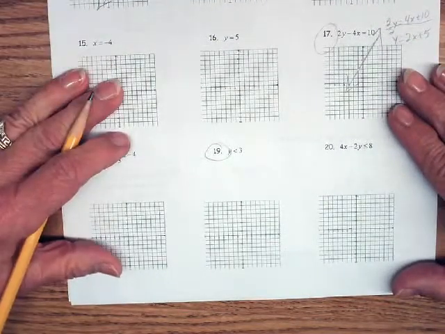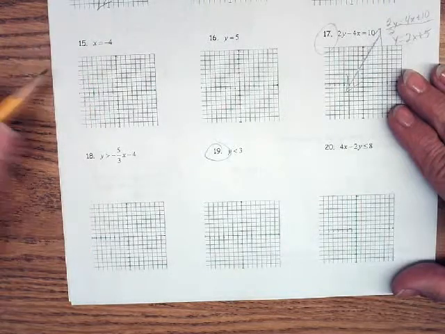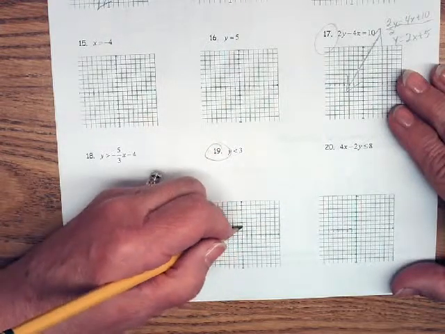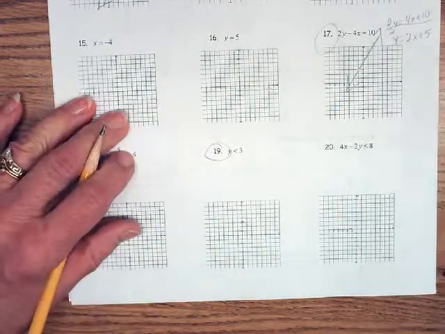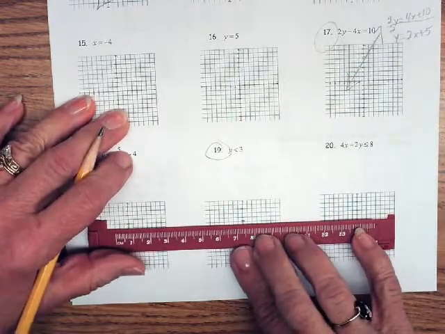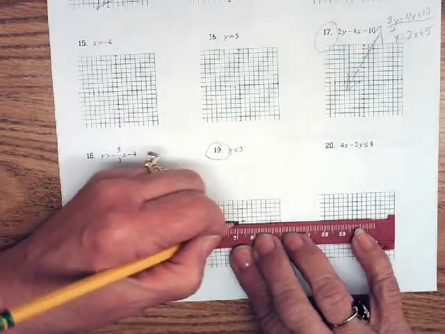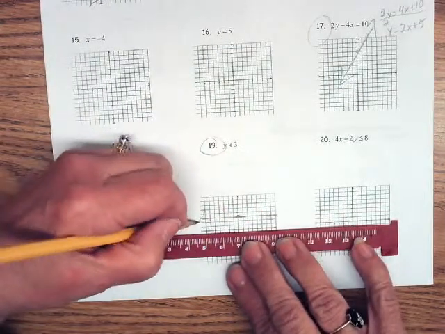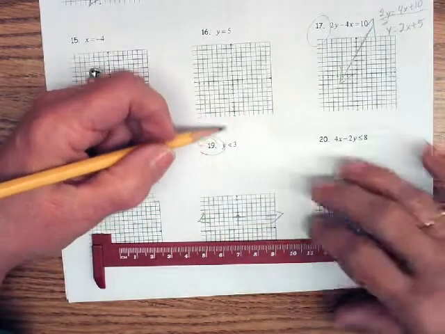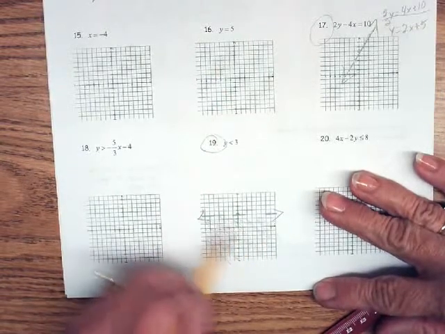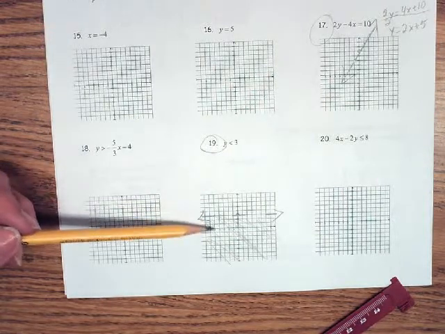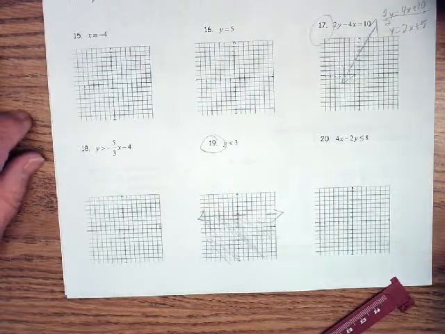Number 19 is an inequality, which means it isn't equal to, it's less than or greater than. In this case, it's less than. Y is less than 3. So we're going to go up on the y-axis, 1, 2, 3 points. Because it's less than and not less than or equal to, our line is going to be dashed. And it tells us that the answers are less than 3, which means all of our answers are going to fall below that line. It does not include that line, that's why it's dashed, but we'll shade in the area below that line. Okay, let's do a few more.